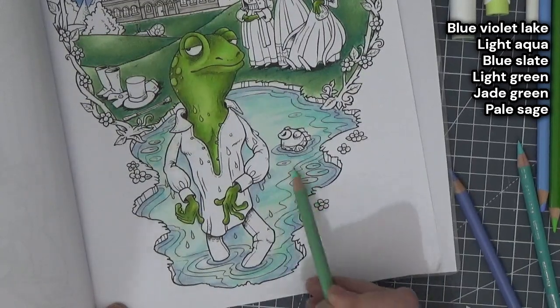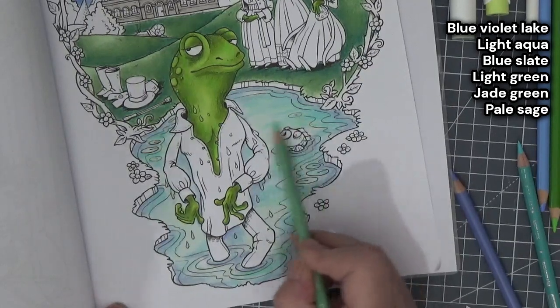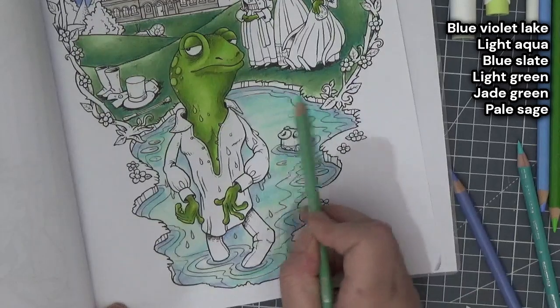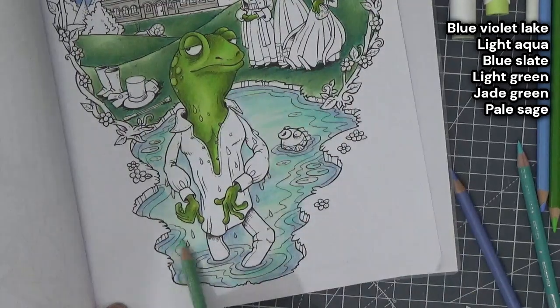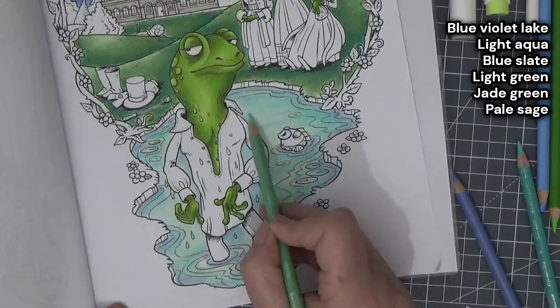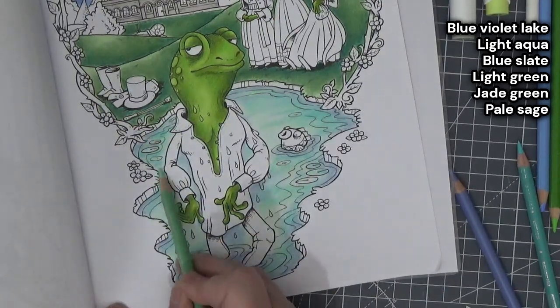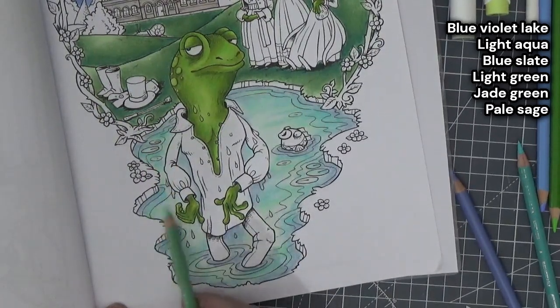Another variant in the colours we've got. Just adds to that variation and interest, doesn't it? Just makes it look a little bit less flat when you can put different colours in.